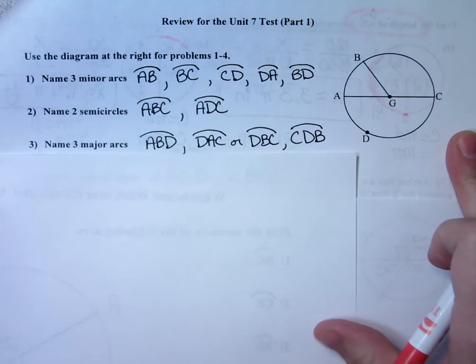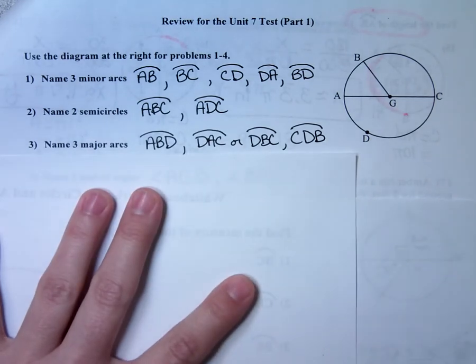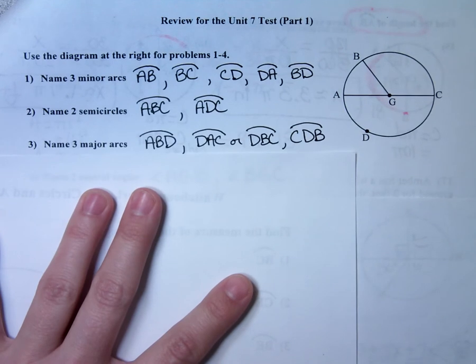Okay, a major arc is more than halfway around the circle, so ABD, DAC, which is the same thing as DBC, CDB. So a major arc is more than halfway around the circle, and you use 3 letters to name it.